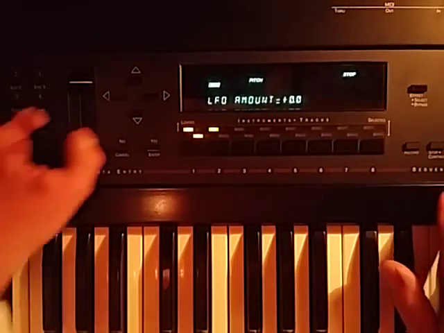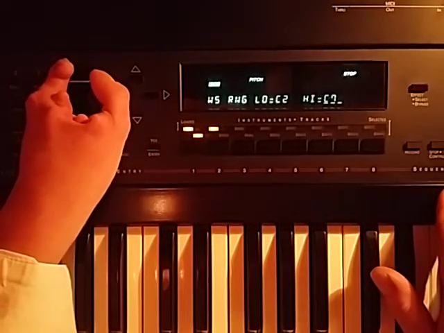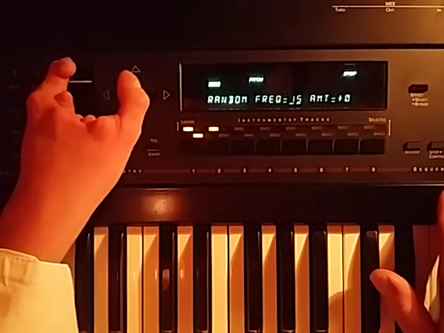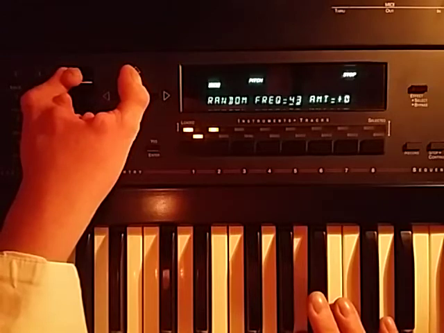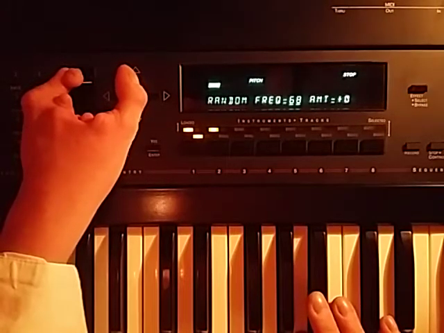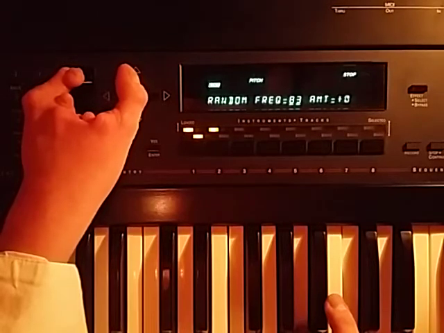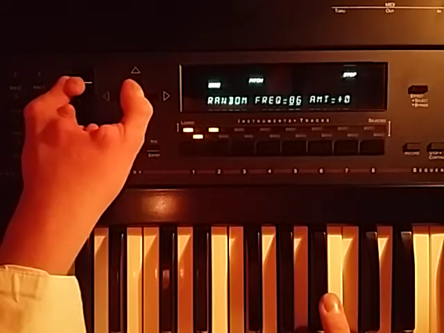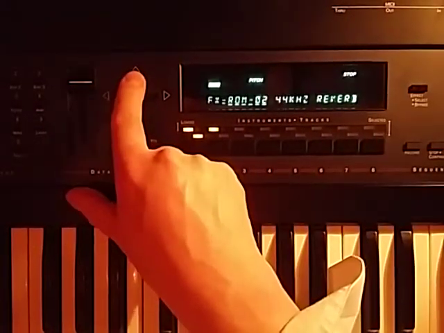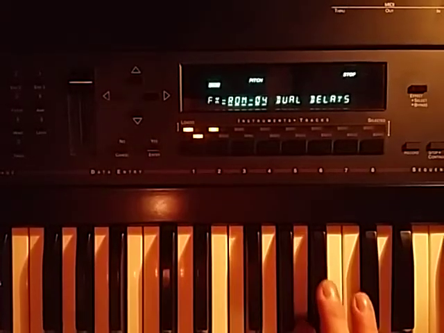If we make that random a bit faster, so edit pitch, and we'll scroll to the random frequency page, and we set that to a higher value, it will automatically get faster. Now, if you add some delay to that, it's already starting to sound like something more interesting.